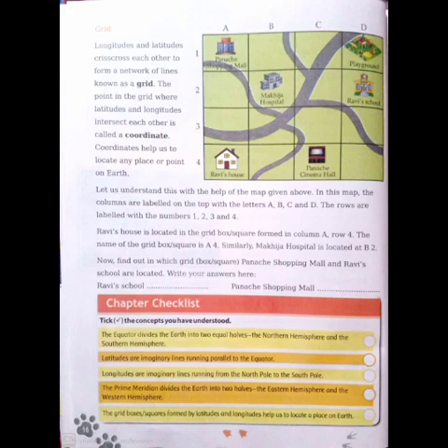Now let us understand briefly what is grid, what is the use of longitude and latitude, how we find a place or point on earth by using a map. Look at the map. Here the columns are labeled on the top with the letters A, B, C, D, and the rows are labeled with the numbers like 1, 2, 3 and 4.